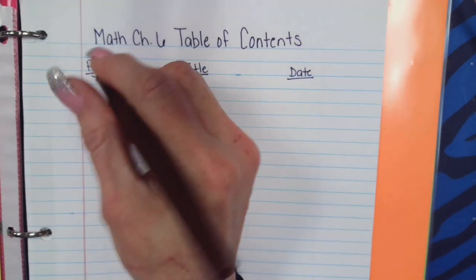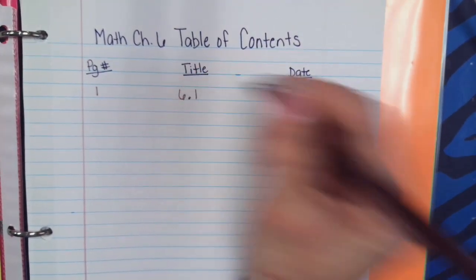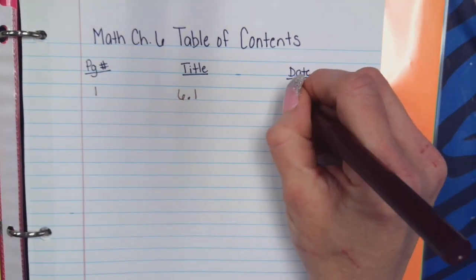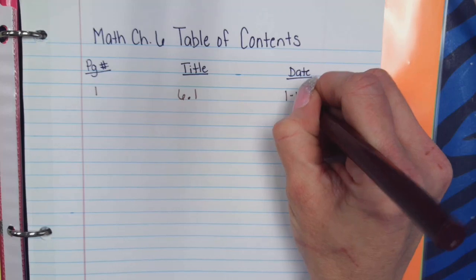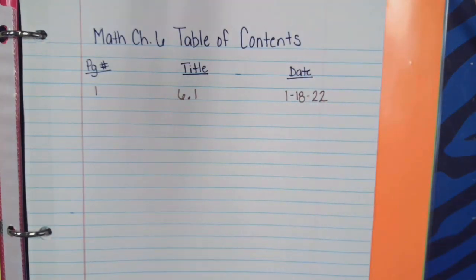Our first page, page 1, is going to be 6.1, in other words, Chapter 6, Lesson 1. And today is January 18th, 2022, which I'm still getting used to writing 22 back there.